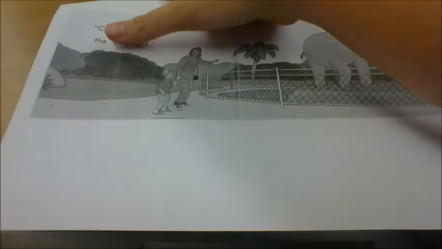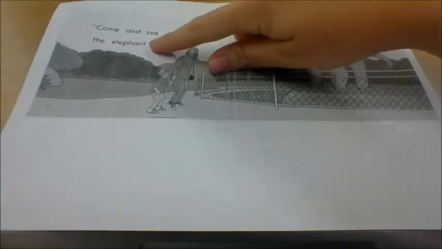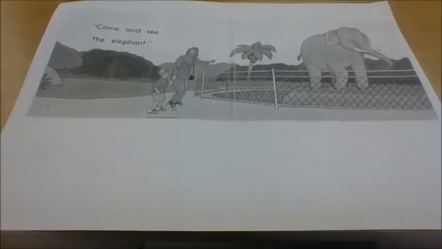What do you think is at the end of the word elevator? R. Let's check. Does this word end in an R? No. So does that look right? No, it doesn't. Okay. Does it make sense in this sentence? Come and see the elevator? No. So we checked to see if it looked right, and we checked to see if it made sense. Were you right with that word?